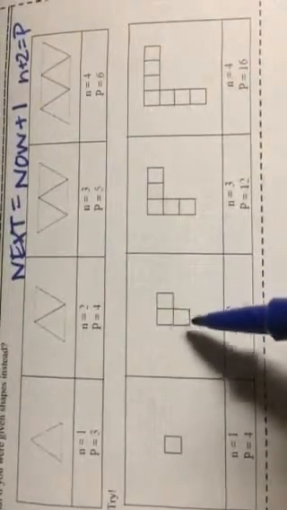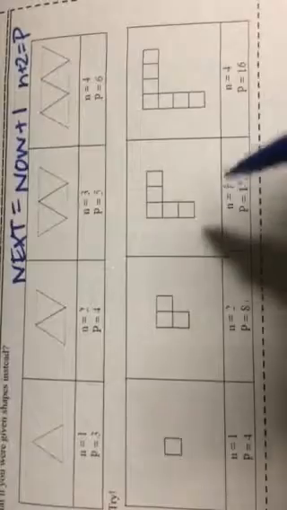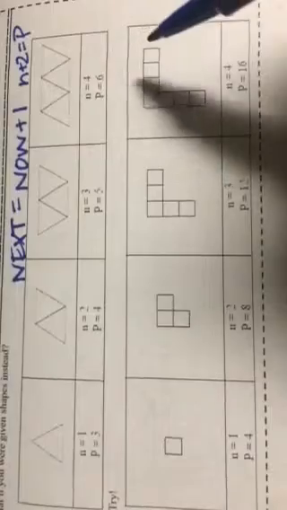So the perimeter around this shape is 1, 2, 3, 4. The perimeter around this one is 1, 2, 3, 4, 5, 6, 7, 8. The perimeter around this one is 1 through 12. And the perimeter around this one is 1 through 16. Okay, so we just counted the edges. So we're adding 4 every time to go from 4 to 8 to 12 to 16.